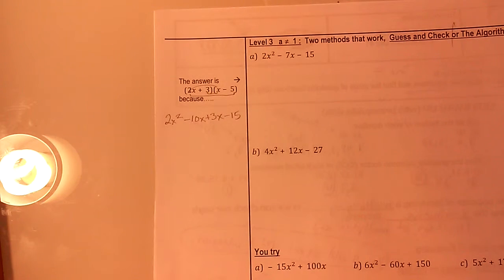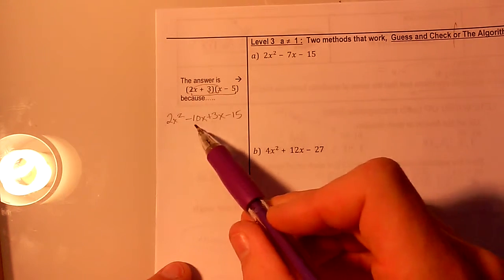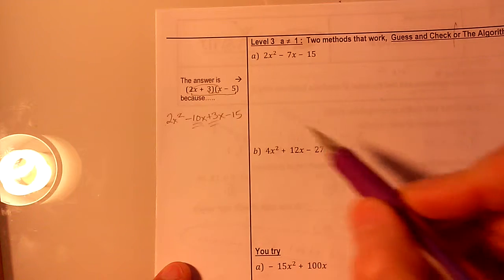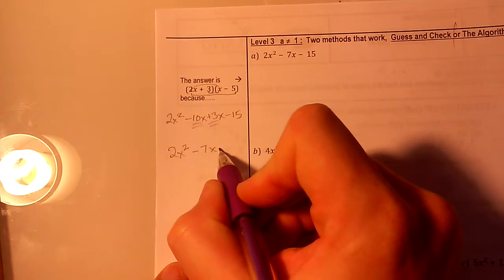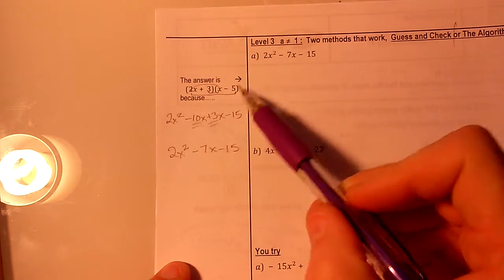All right, so that's the double distributive property. The last thing I would do here is combine like terms: 2x squared minus 7x minus 15. Okay, so that is the answer.